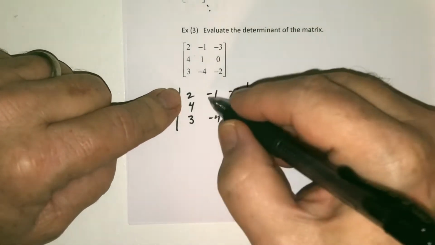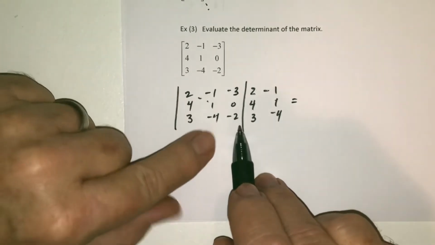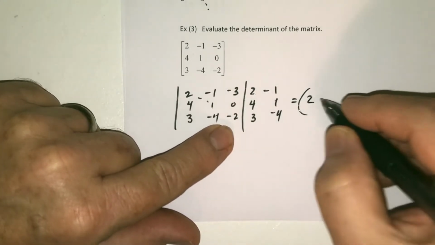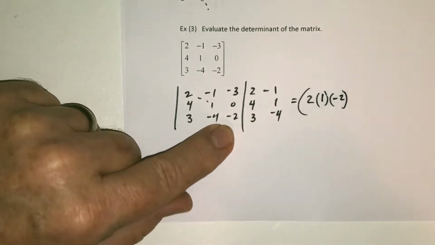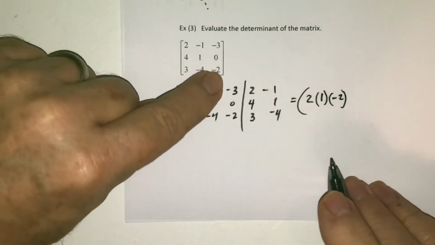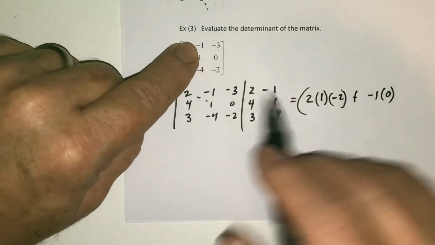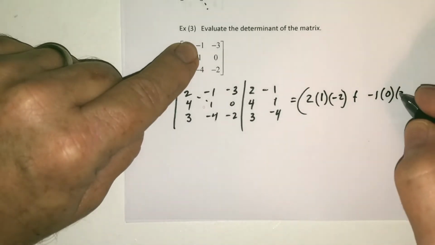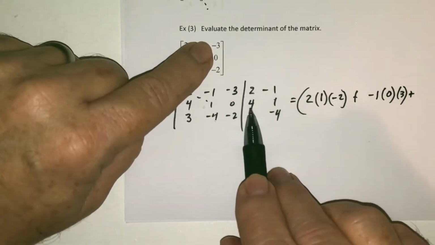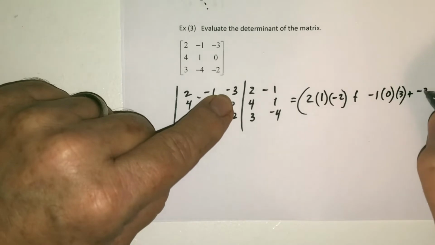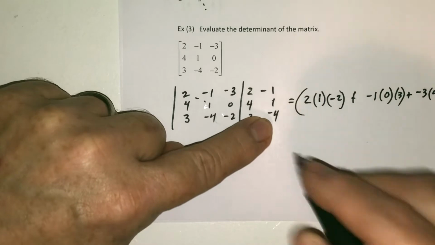Then I'm going to come down. This would be equal to 2 times 1 times negative 2, plus I'm going to do negative 1 times 0 times this number right here, 3, plus 3 times 4 times negative 4. So negative 3 times 4 times negative 4. That will give me a sum.